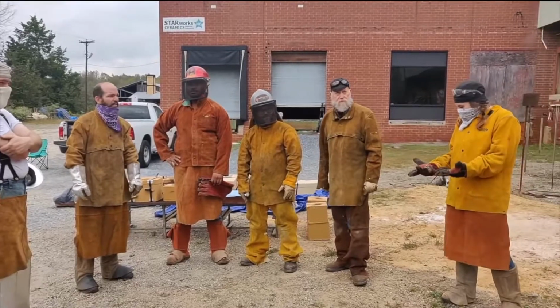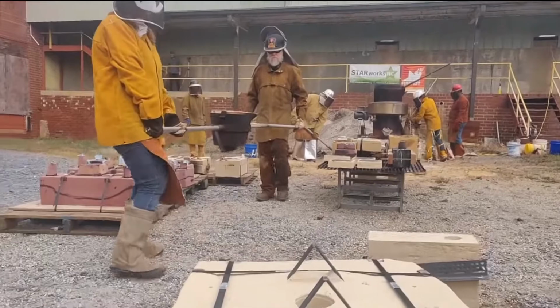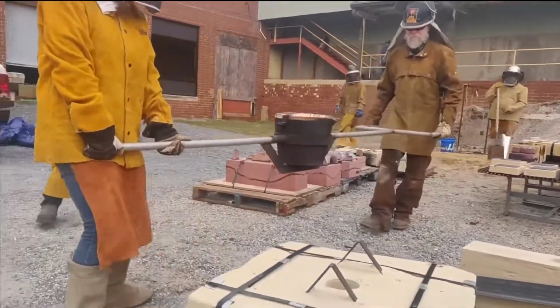Iron casting is a team art, it's not something you can really do by yourself. I mean, you try lifting one of these things on your own, filled to the brim with 3,000 degree liquid iron. Or don't. Actually, it's very dangerous. Always do this with a professional.